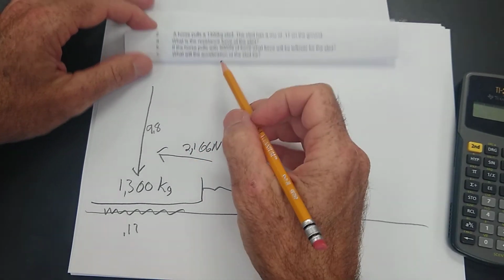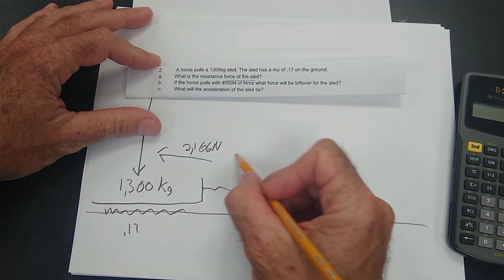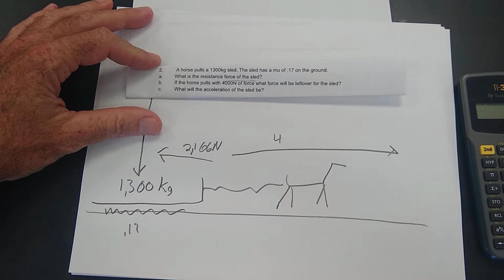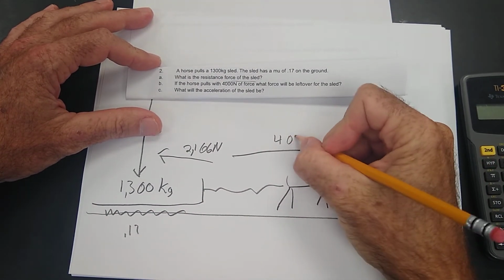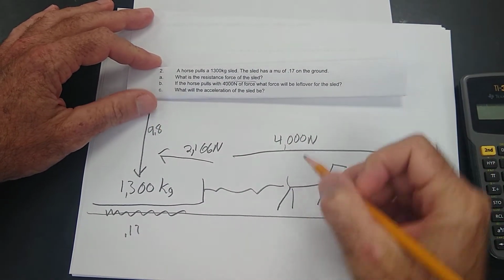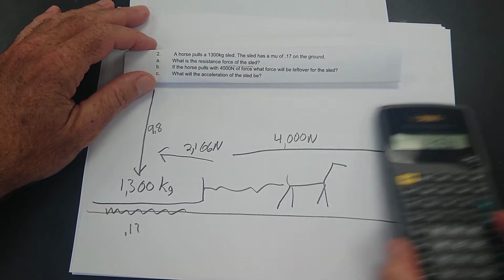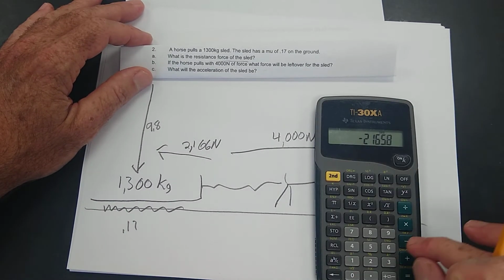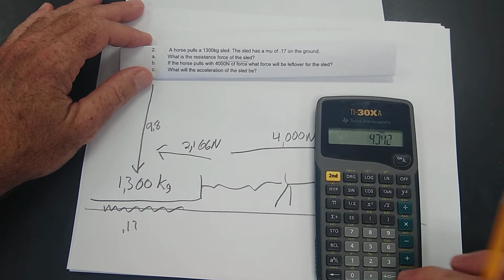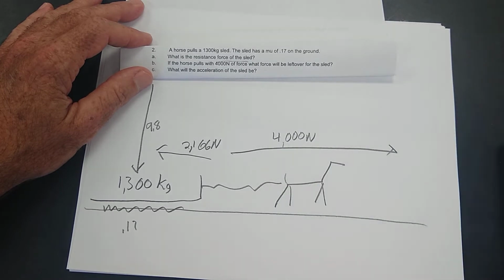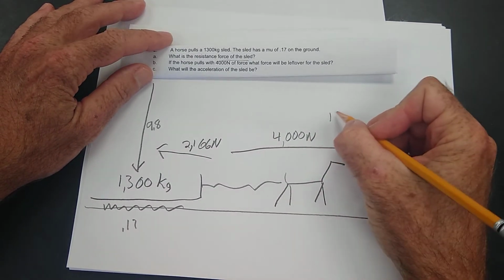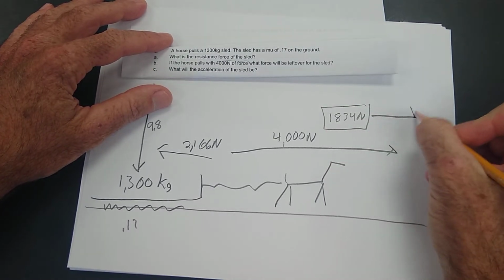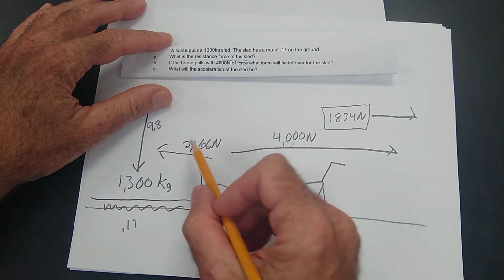All right? The horse pulls with 4,000. The horse is pulling with 4,000. So if it's doing that, then 4,000 minus this is the leftover force. What force would be left over? 1,834. So 1,834 newtons is what's actually left over in that direction after we subtract these two from each other.